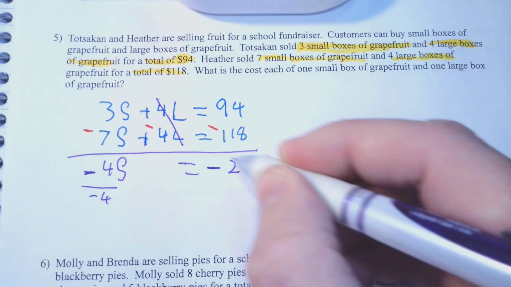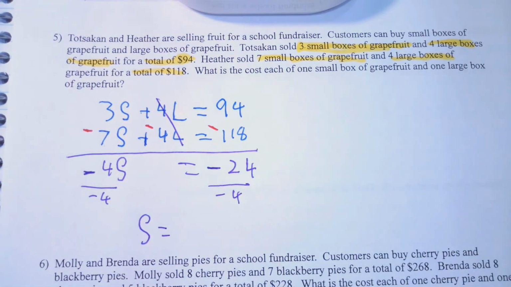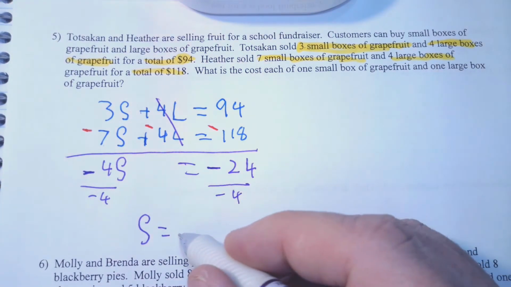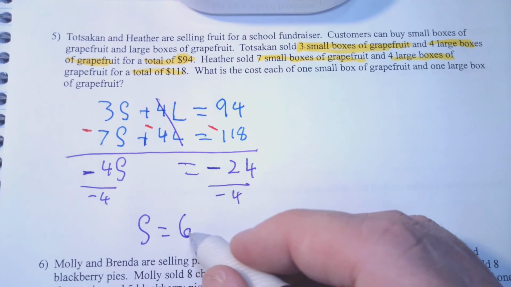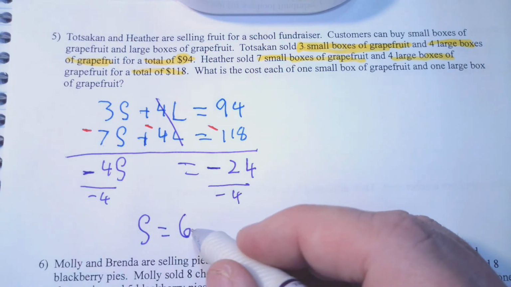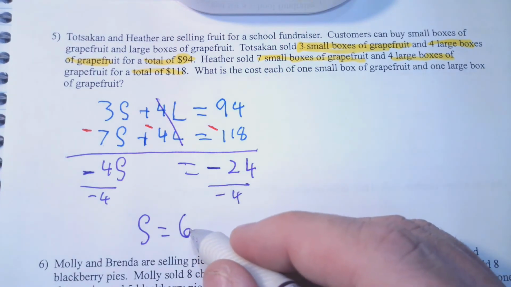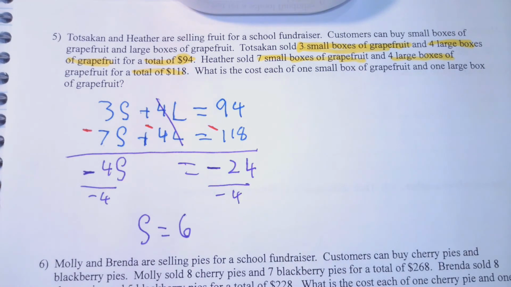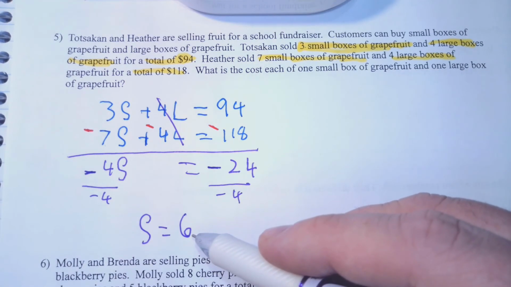Divide by negative 4. Okay. What do we get? Is that 6? Can this be a negative number? Can you sell negative boxes of anything? So, double check that, make sure, and that's a check. If I get a negative 6, probably I multiplied or did something wrong. It has to be positive. That's nice about word problems. They have to make sense or they're not right.